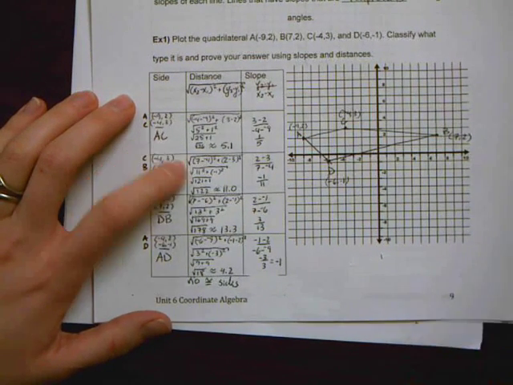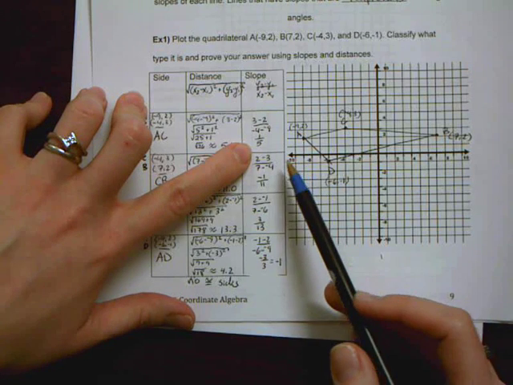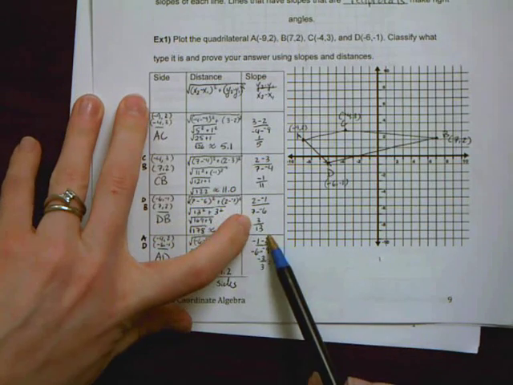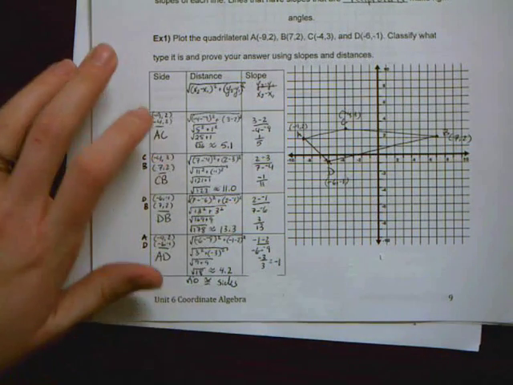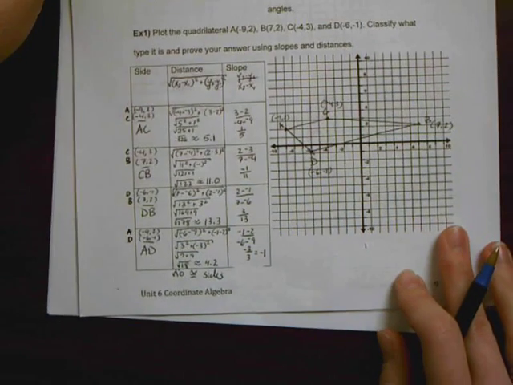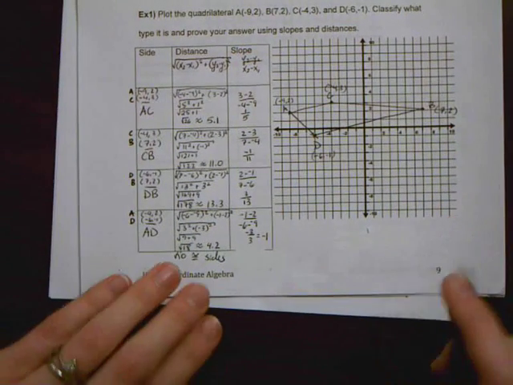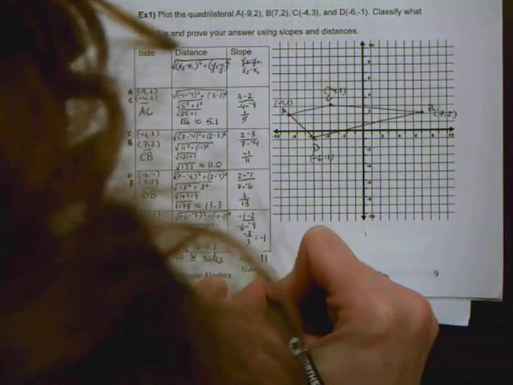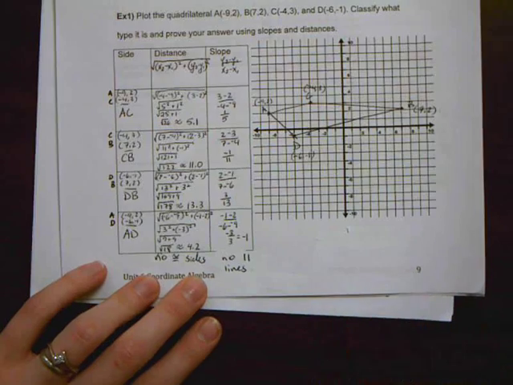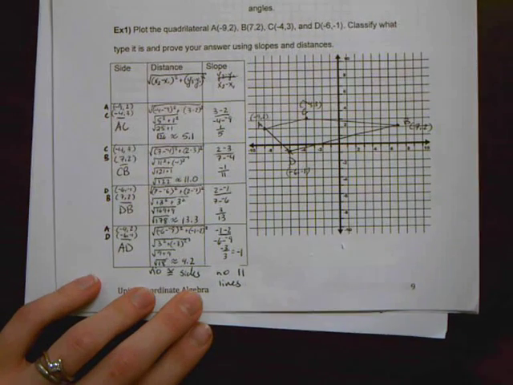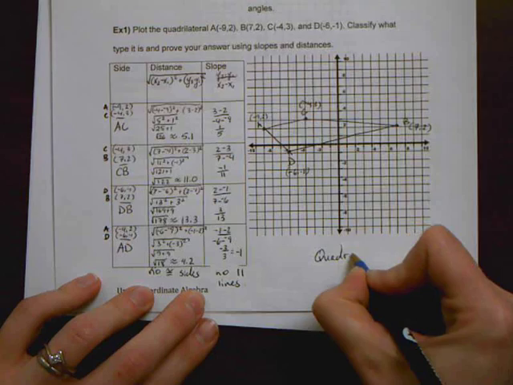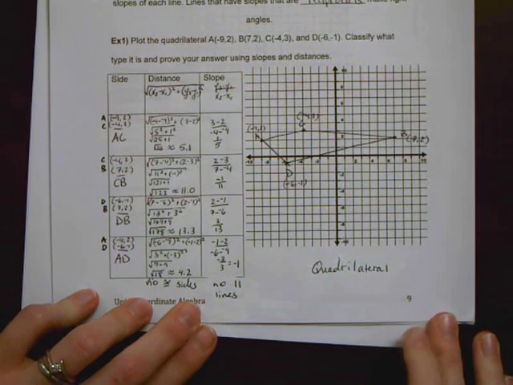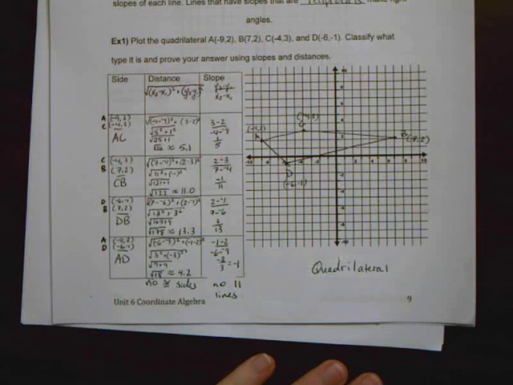But also, if you have a trapezoid, you should have exactly one pair of sides with the same slope that are parallel. So when I look over here at the slopes, I've got 1/5, I've got -1/11, I've got 3/13, and I've got -1. None of my slopes are the same, which means that none of these sides are parallel. So I can also say that I have no parallel lines, which means the only kind of quadrilateral this is is just that, a quadrilateral. It doesn't fit any of the properties needed for any of the other shapes.